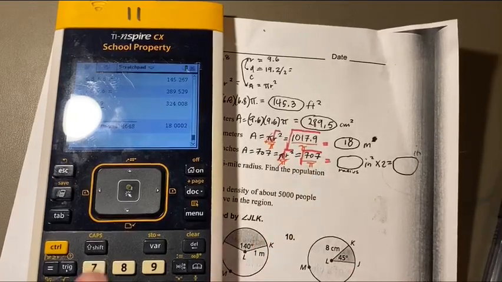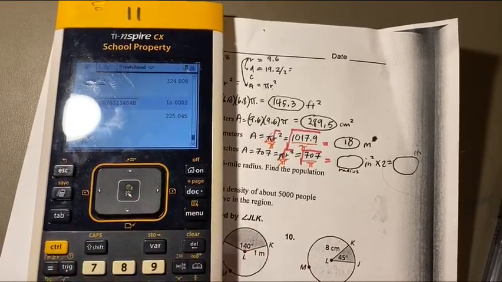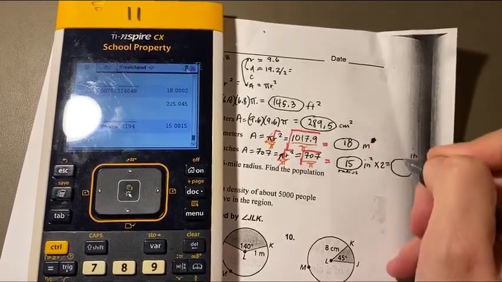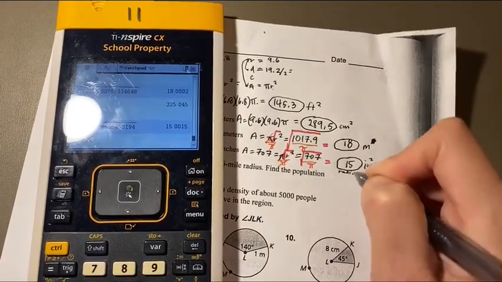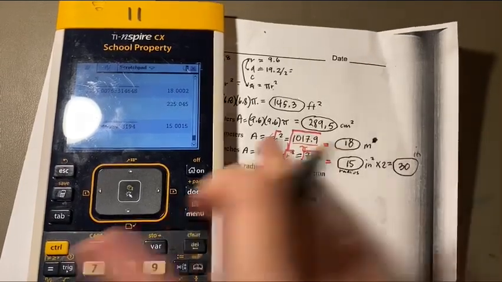Now let's work back from here. 707 divided by pi. Enter, and then take the square root of that. I get 15. But I'm not done, right? Because if the radius was 15, then the diameter would be 30.